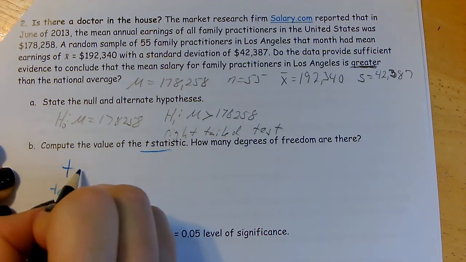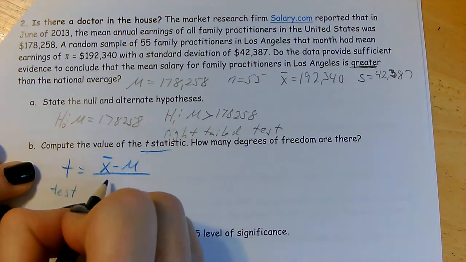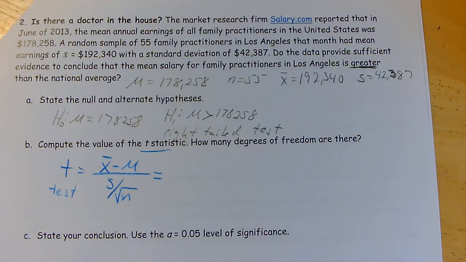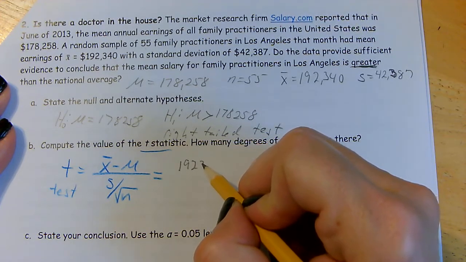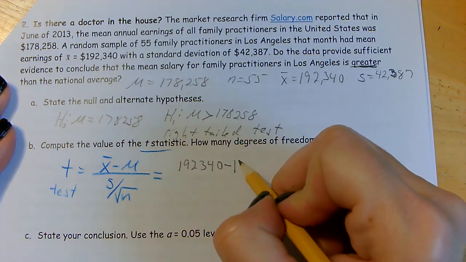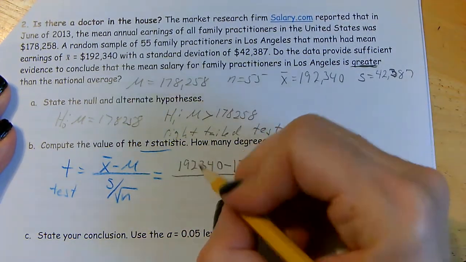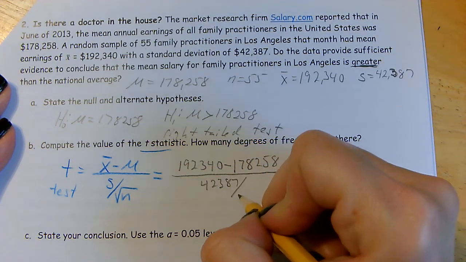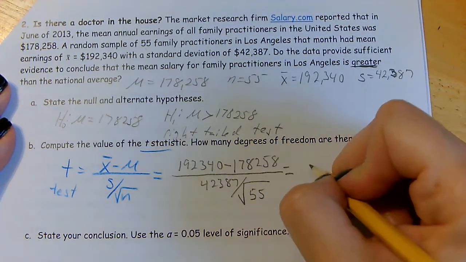Our t-test stat: sample mean minus the population mean, divided by the sample standard deviation divided by the square root of our sample size.